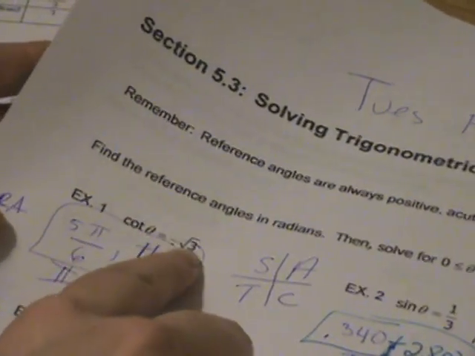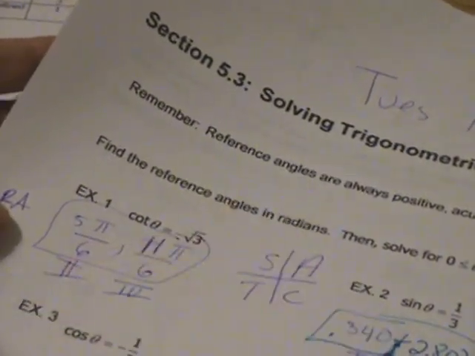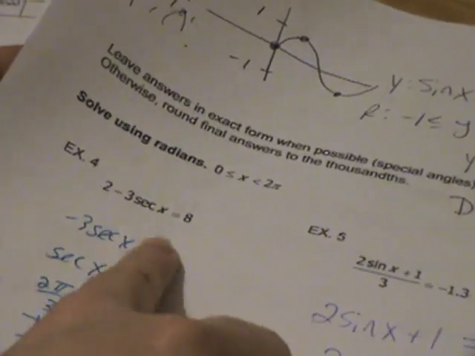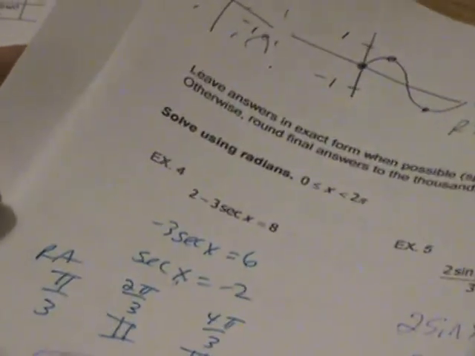Let's look through the examples we've done so far. This had a cotangent, but I was just solving. That was very, very simple. This had a secant, but that was the only trig function in the problem. If that's the only one in the problem, everything's going to be okay.